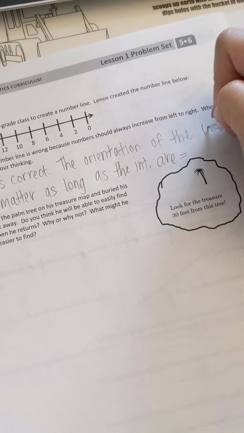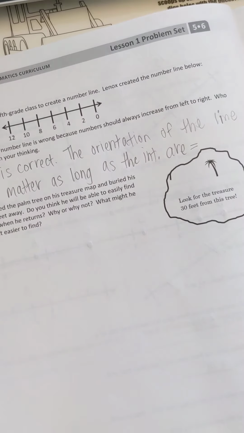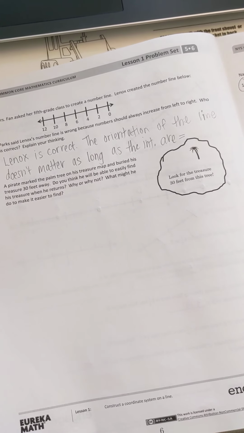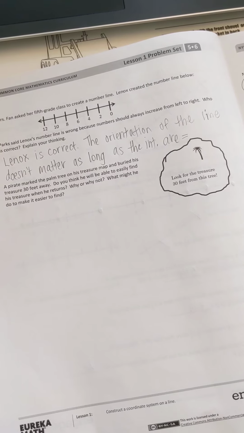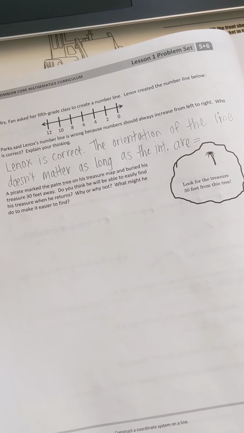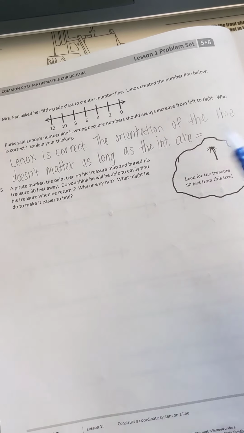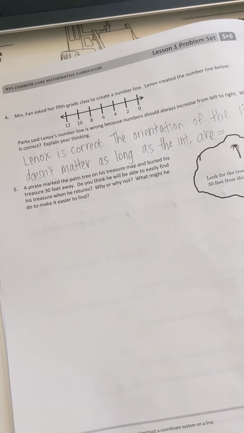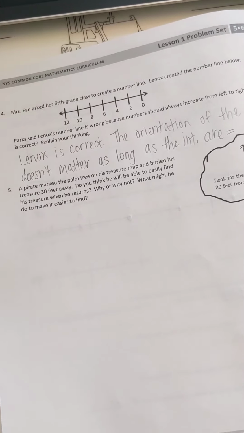Okay. Lennox is correct. The orientation of the line doesn't matter as long as the intervals are equal. So it can go right to left, left to right, diagonal, as you saw on the previous page.